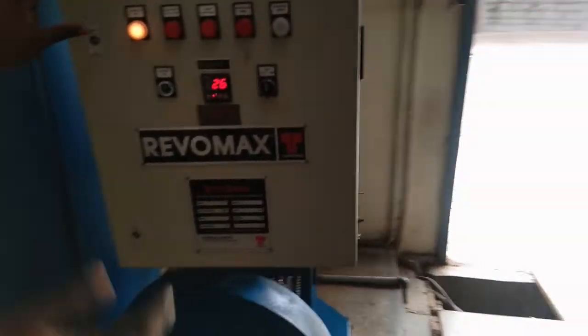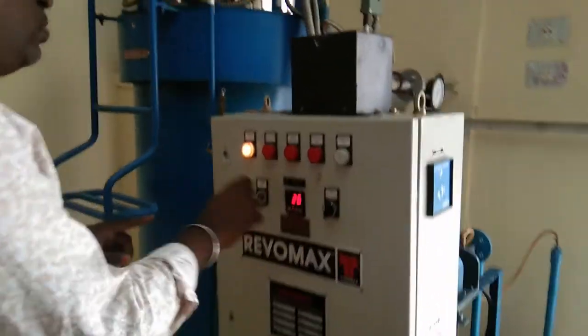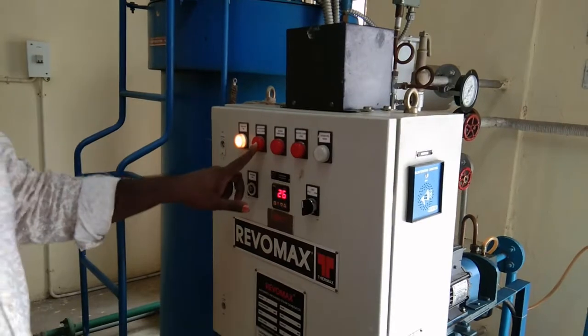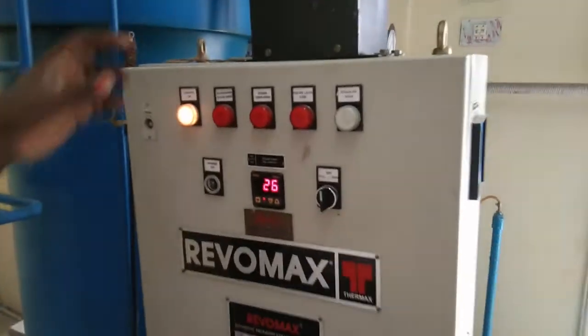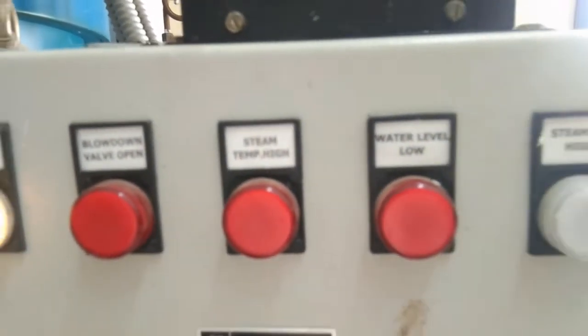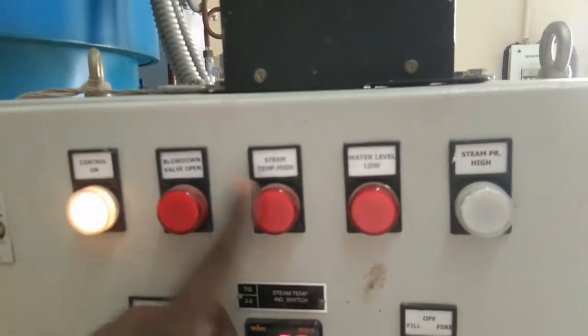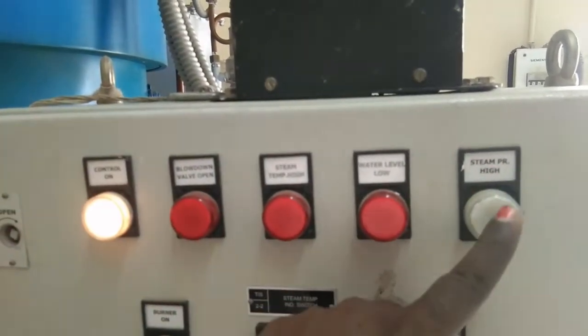Already I told you what all the contents are. Here you see the control panel. If I switch on, the control is on. After that, the blow down valve operation, so that the steam is produced at full level or saturated level. From this blow down valve we can ensure that. After that, what are the contents available with the boiler? Yes: temperature, water level and steam pressure.